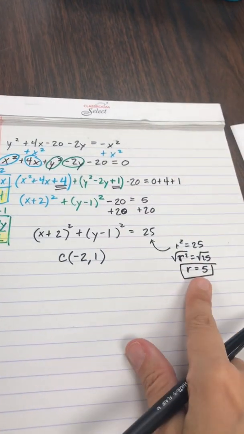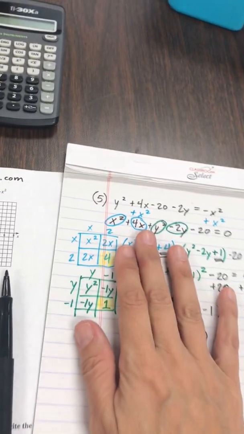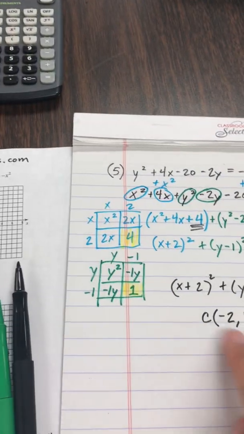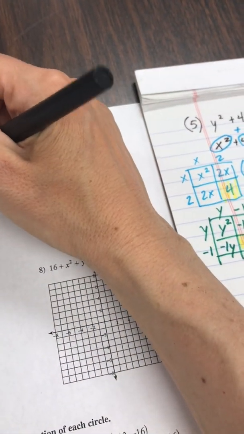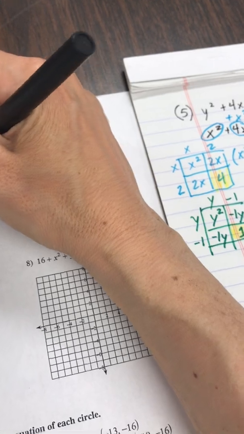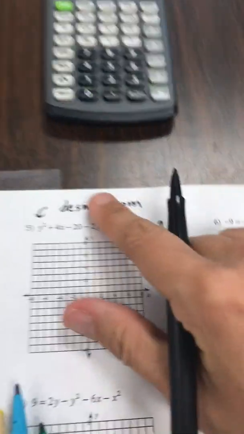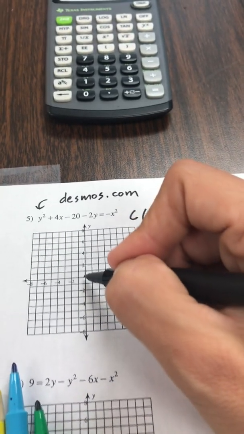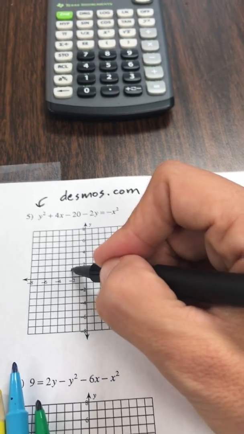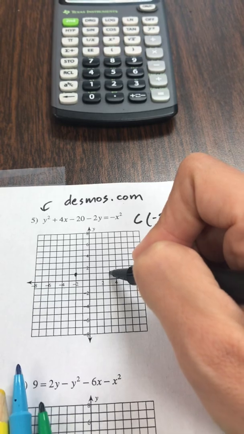Welcome back. We got the information we need, and again, our directions say identify the center and the radius, then graph. So I've done that. The center is -2, 1, and the radius is 5. Now we could have gotten that just typing that into Desmos. Hopefully I haven't made any mistakes and you get the same answer as me. -2, 1, radius 5.